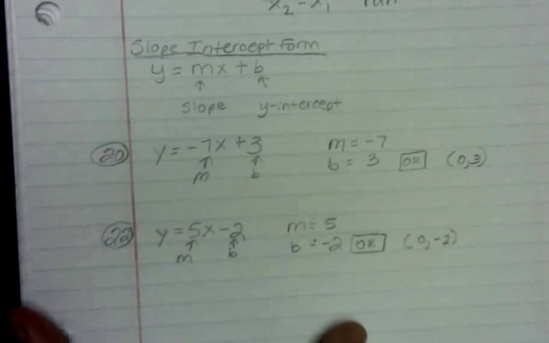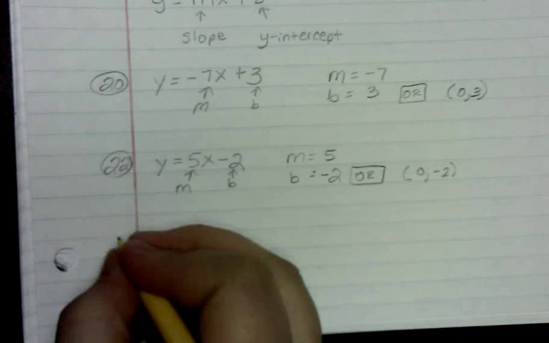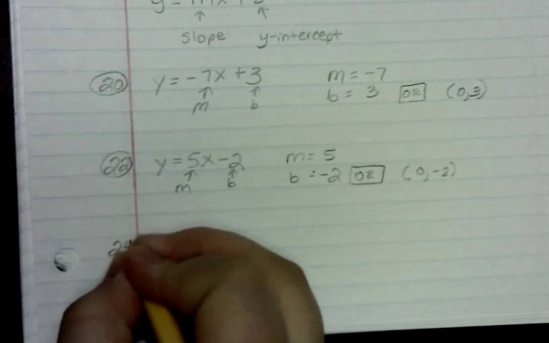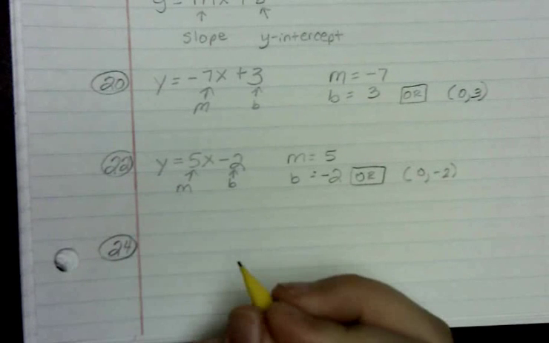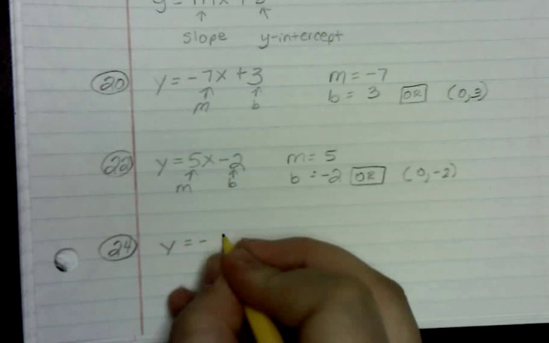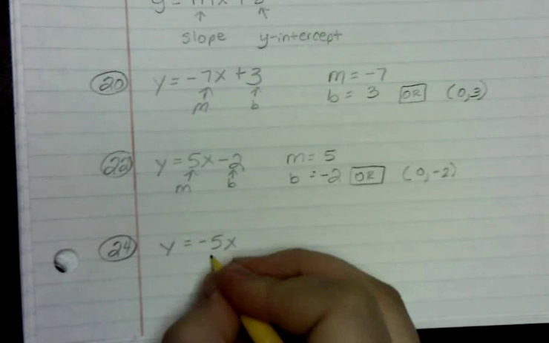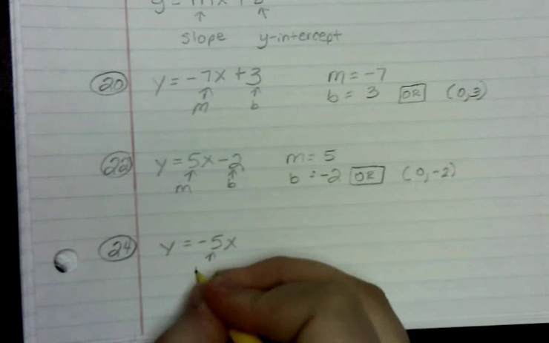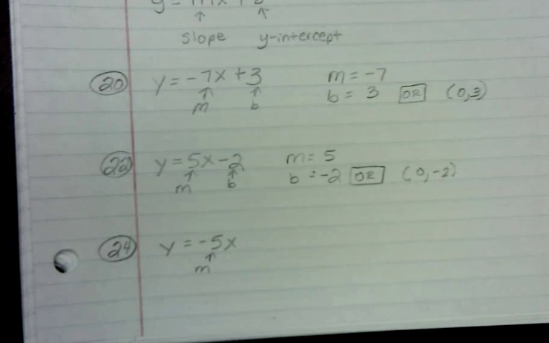So we will now move on to number 24. Number 24 says I have y equals negative 5x. Well, we know that the number in front of the x is our m. Now we need to find out what our b is because there's nothing written there. Well, we can't just add numbers to this.